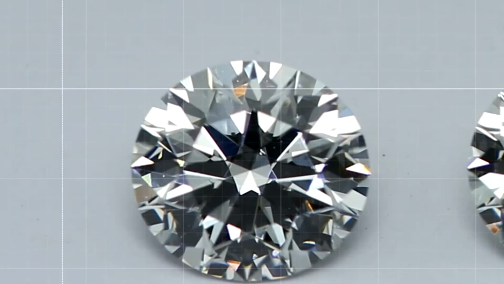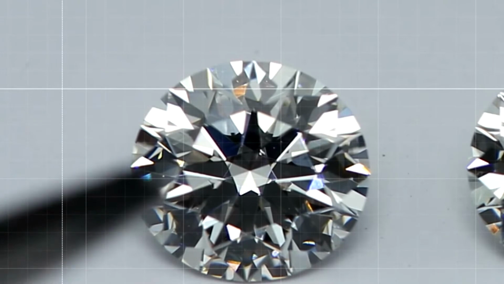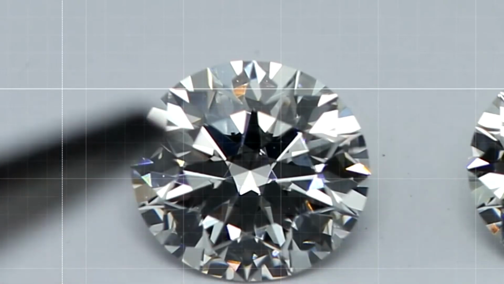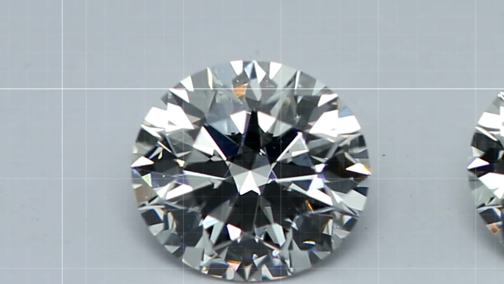Let's talk about the diamond on the left. Let me just focus on the left side. Basically from the certificate, it has the grade VS2 with clarity characteristics of cloud and crystal. So basically you can see some forms of crystals on this portion. You see these white spots in some parts here.